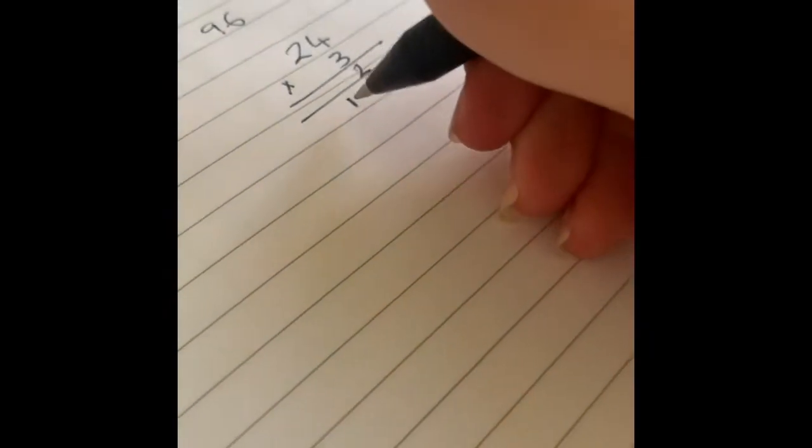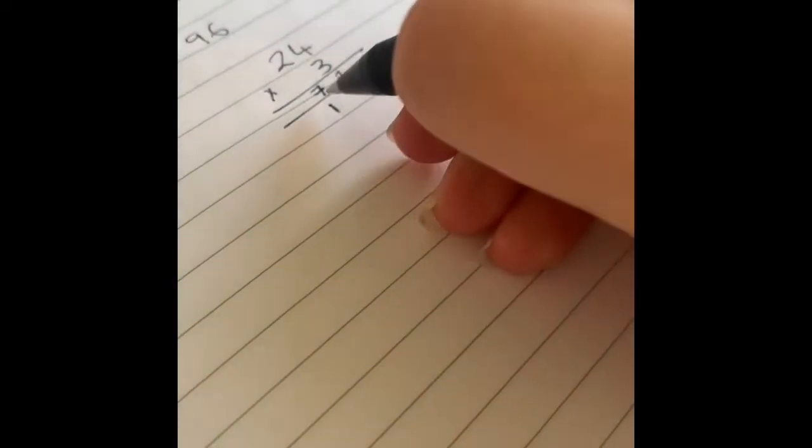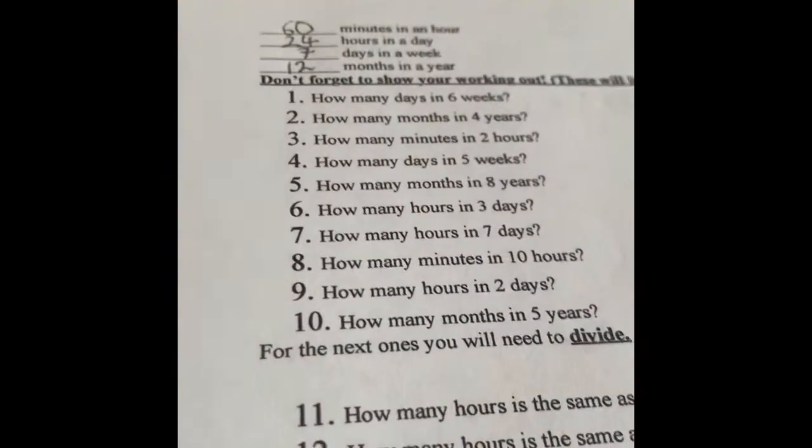24 multiplied by 3, so I've got 3 times 4 to start me off with. 3 lots of 4 is 12, so I put the 2 in there and I carry the 10 across. 3 times 2 is 6, adding on the 1 underneath gives me 7. So 24 times 3 equals 72. My answer equals 72.